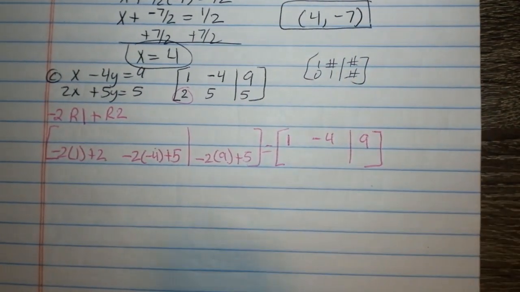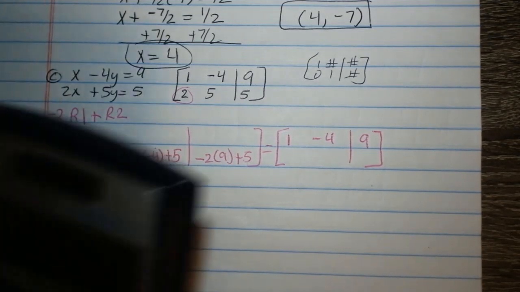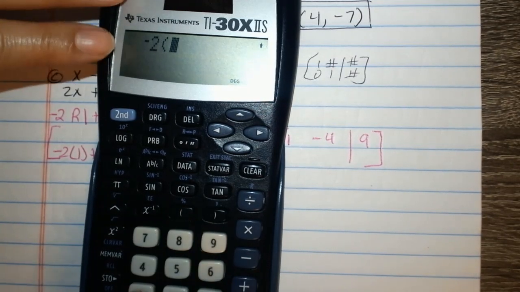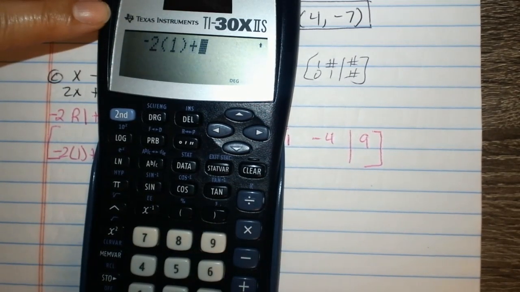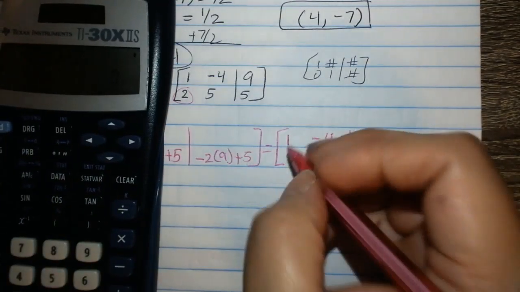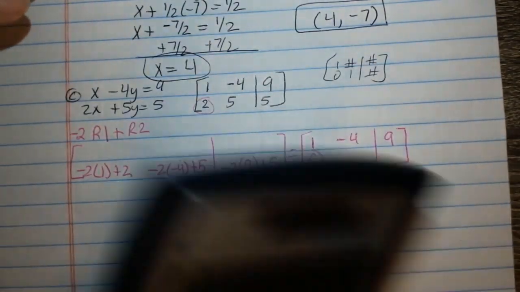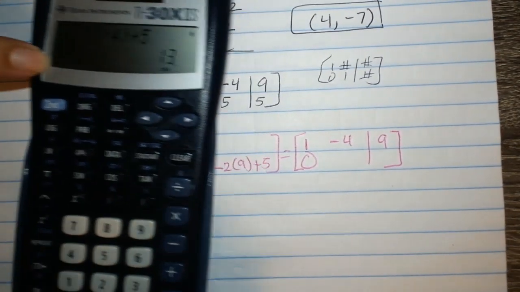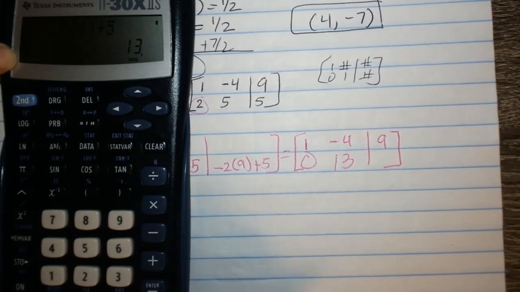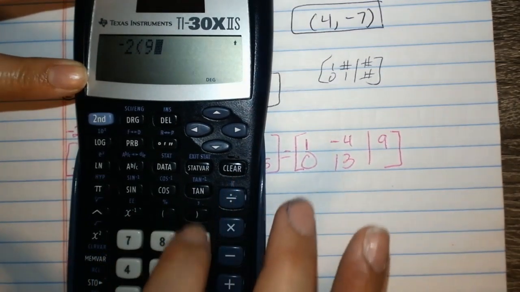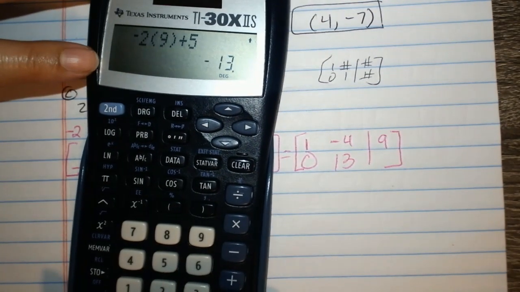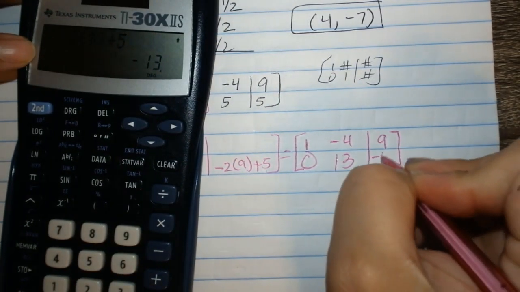We grab our calculator to type in these things. Negative 2 parentheses 1 plus 2. My answer is 0. Perfect. Negative 2 times a negative 4 plus 5. My answer is 13. Perfect. Negative 2 times 9 plus 5. My answer is negative 13.